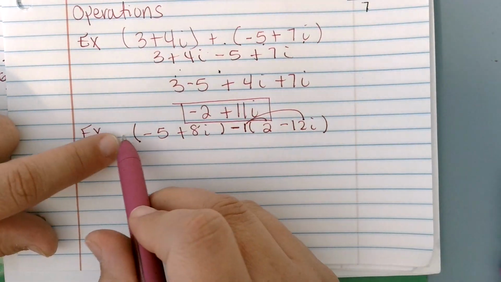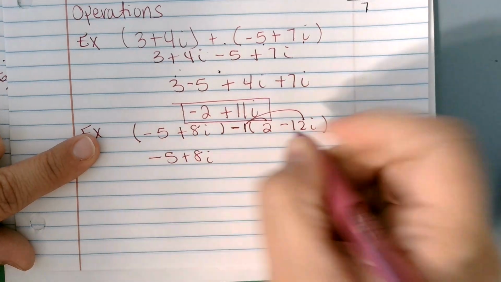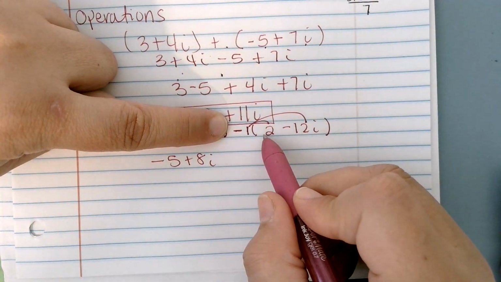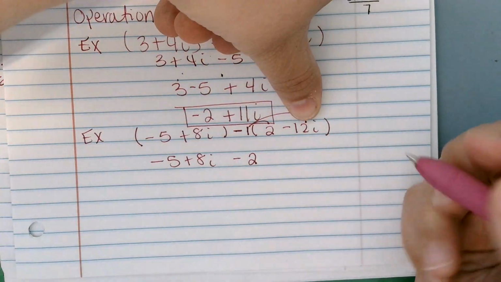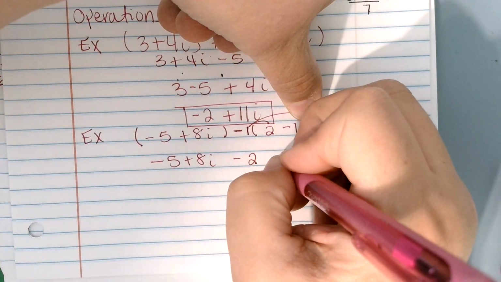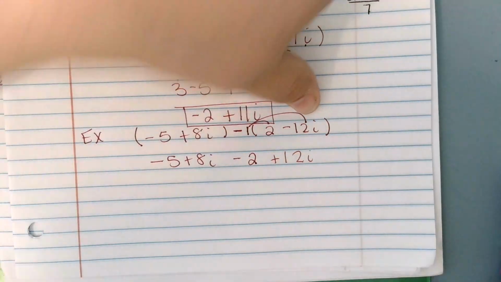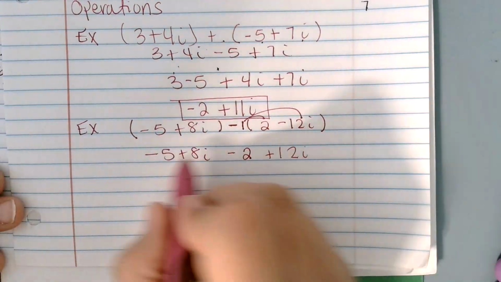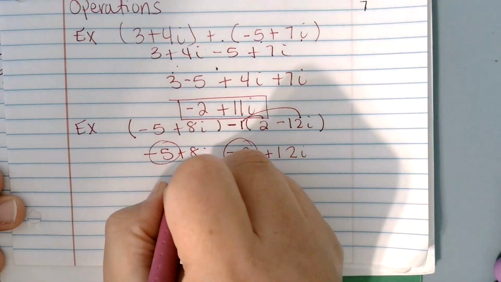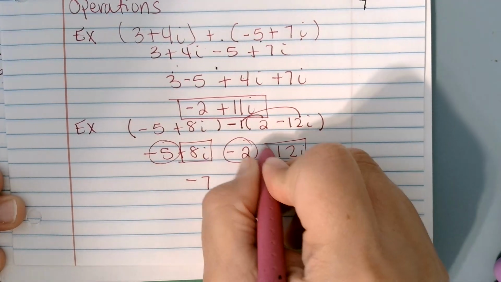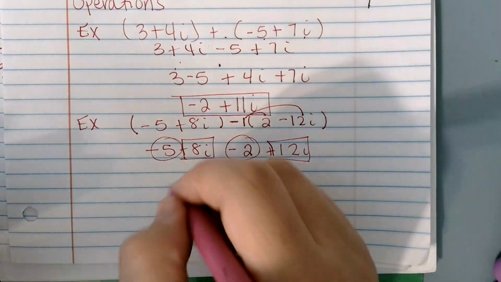But I don't have a negative 1 in front of this first parentheses, so I can drop those parentheses. And then multiply out: negative 1 times 2 is negative 2. And don't forget to multiply out by the imaginary part. Negative 1 times a negative 12 is a positive 12, just like when we're distributing. Okay, so that gives me like terms, my real parts, so negative 7. And then my imaginary part will give me 20i. So negative 7 plus 20i.